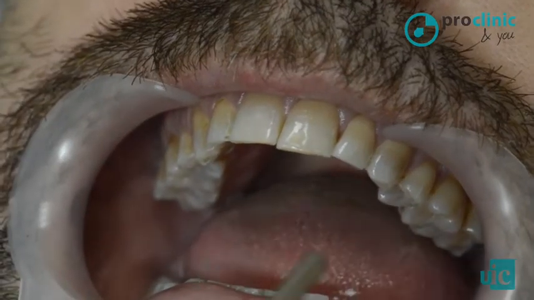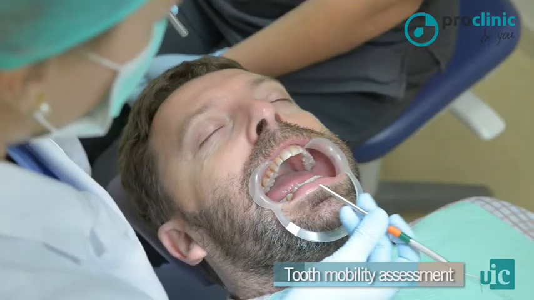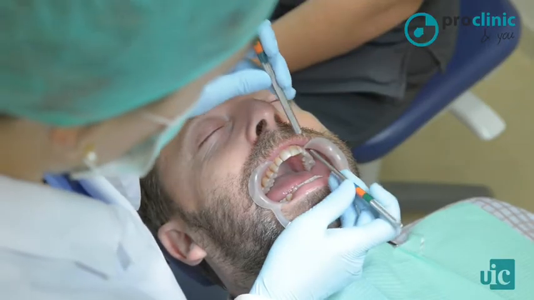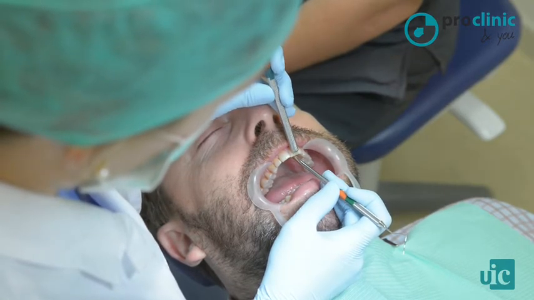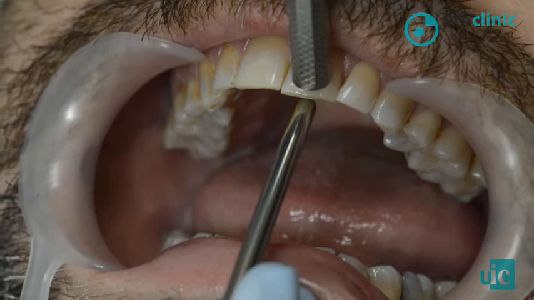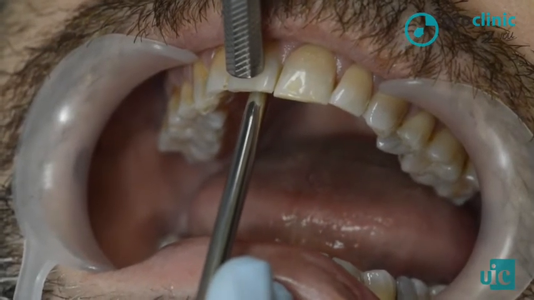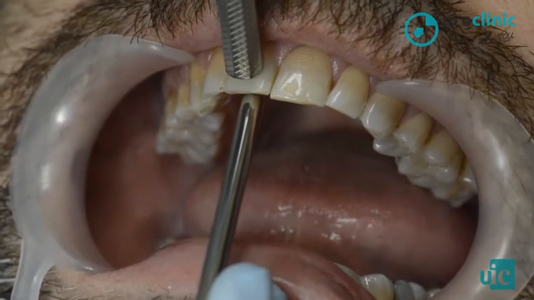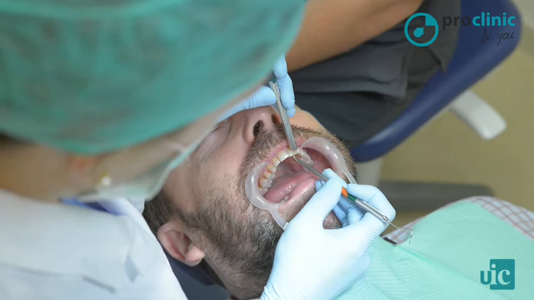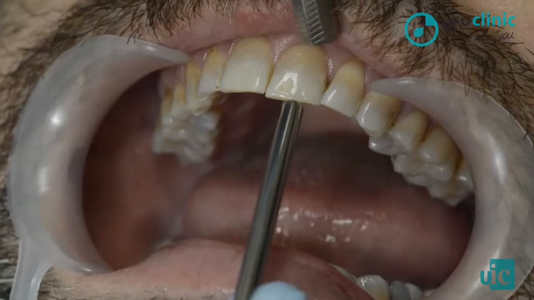Tooth mobility is assessed with the blunt end of 2 instruments, and it is classified into types 1, 2 and 3. Type 1 is when the buccal palatal lingual movement is less than 1 millimeter. Type 2 is established when the movement is more than 1 millimeter. In type 3, there is a horizontal movement and also an apico-coronal mobility.